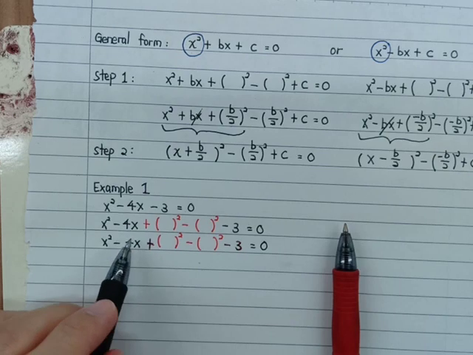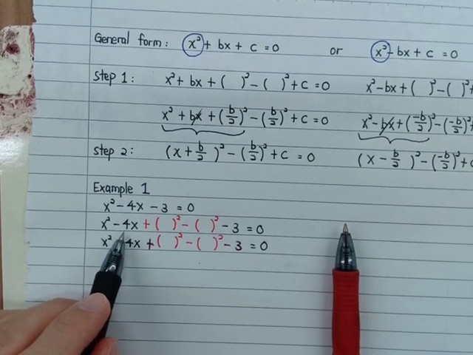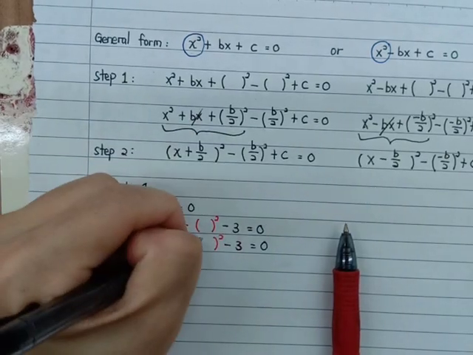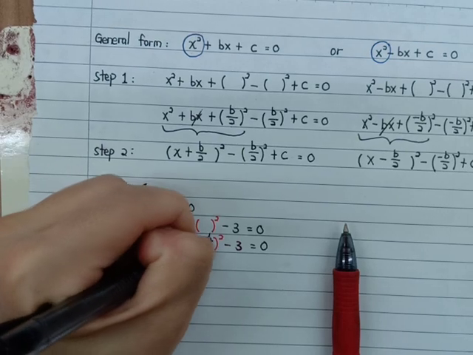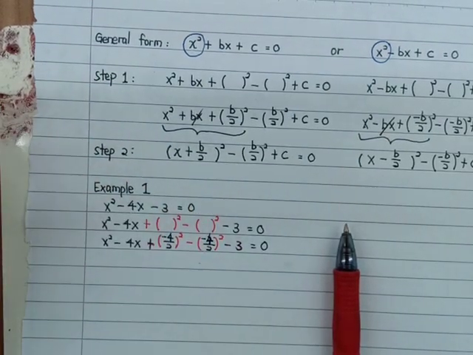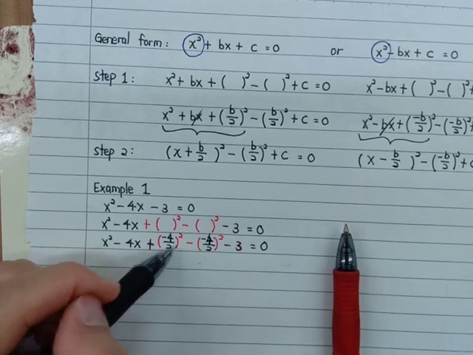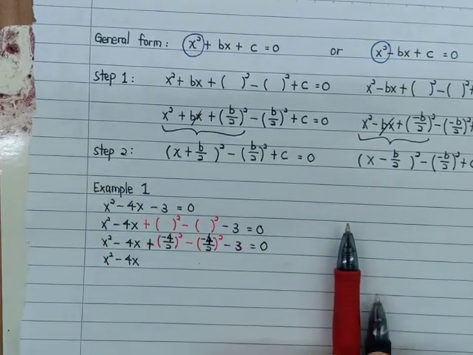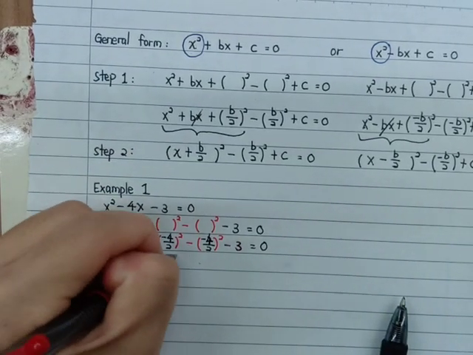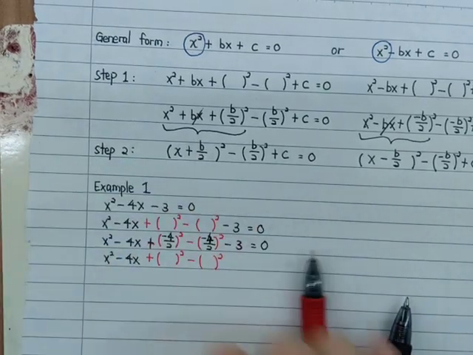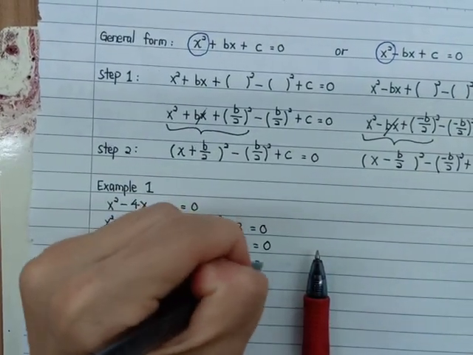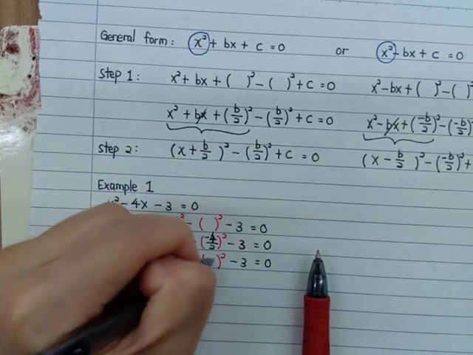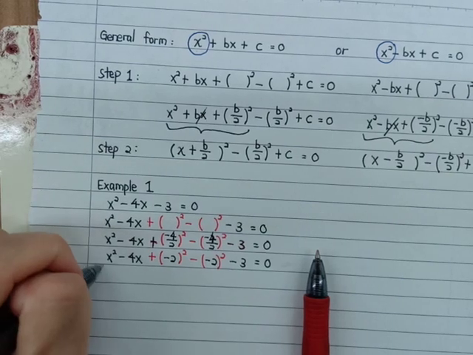So now our value of b is negative 4. So I'm going to put negative 4 over 2. Same goes here, negative 4 over 2. Next we try to simplify x squared minus 4x plus bracket squared minus bracket squared minus 3 is equal to 0. Negative 4 over 2 is negative 2, and negative 2.